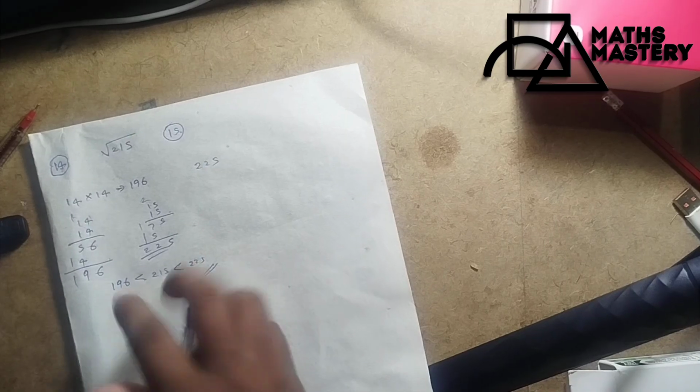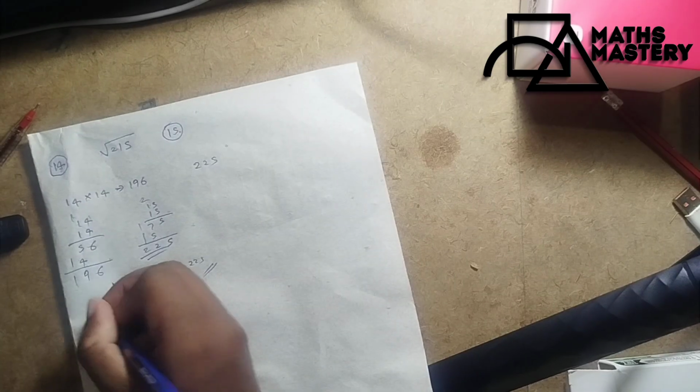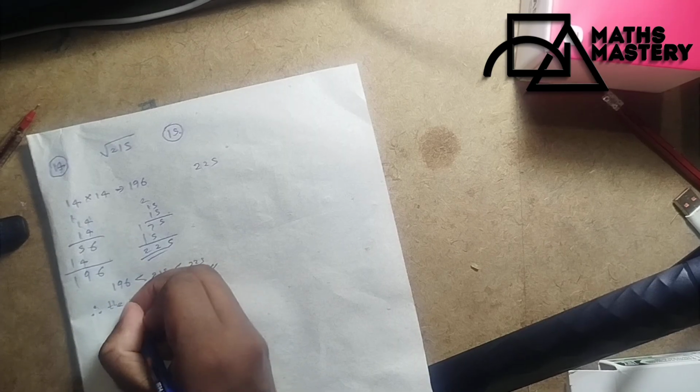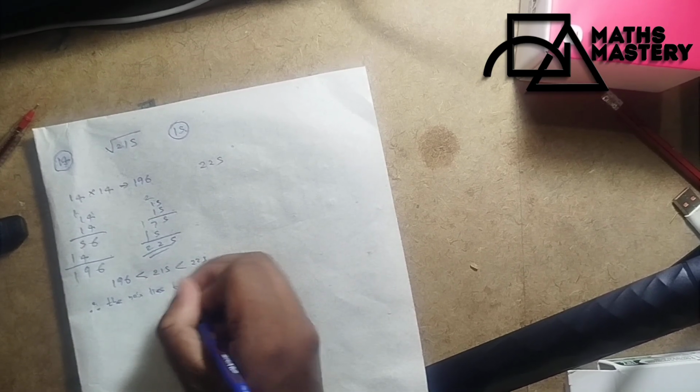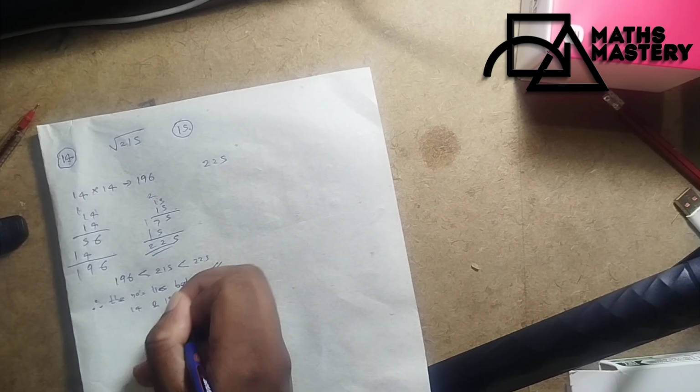So you can tell that the numbers 14 and 15. Therefore, this is the notation of therefore. Therefore, the number lies between 14 and 15. Okay, so this is the answer.